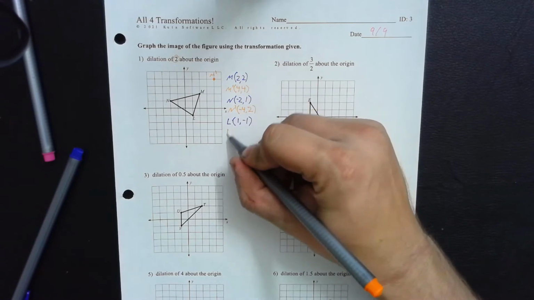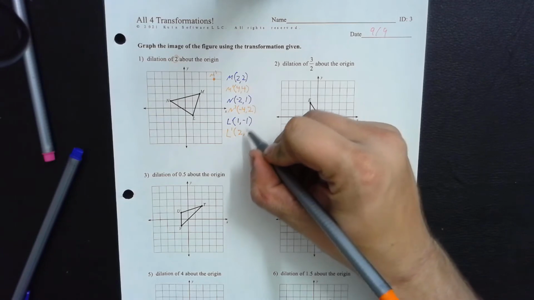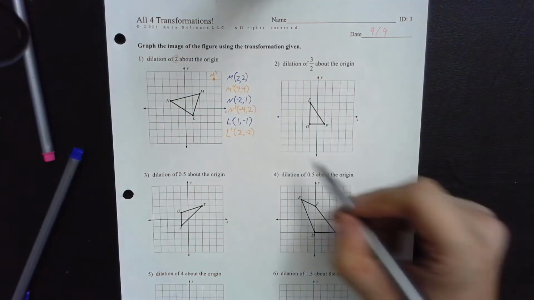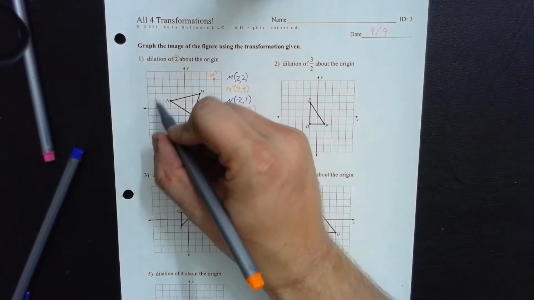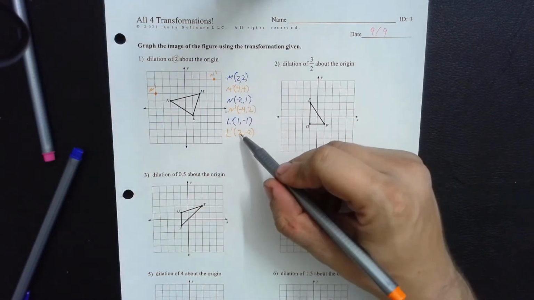L, same process, L prime. 1 times 2 is 2. -1 times 2 is -2. So N prime is at -4, +2. L prime is at 2, -2.